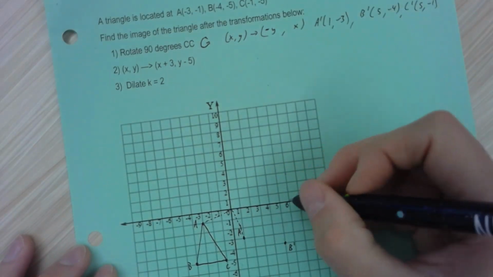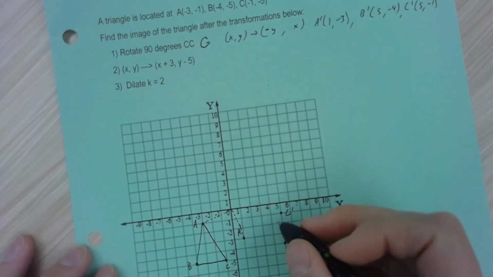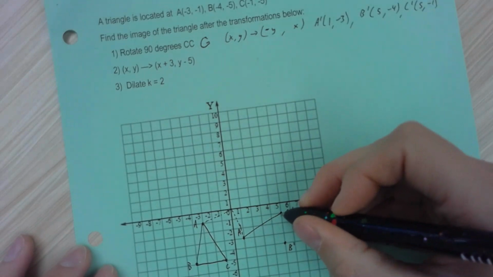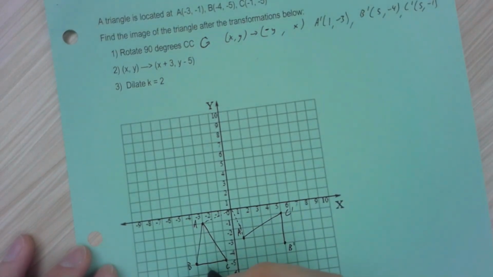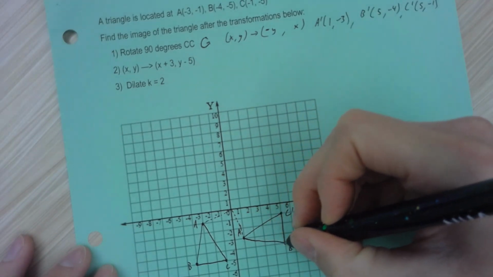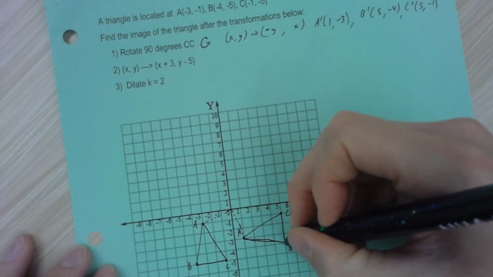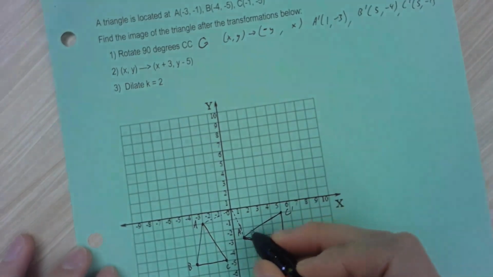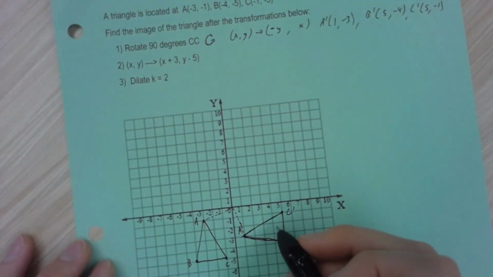So +5, -1, there's my C prime. Connect the dots. Notice that that horizontal segment is now vertical. That's what we'll find when we rotate 90 degrees. Okay, so there's our rotation.